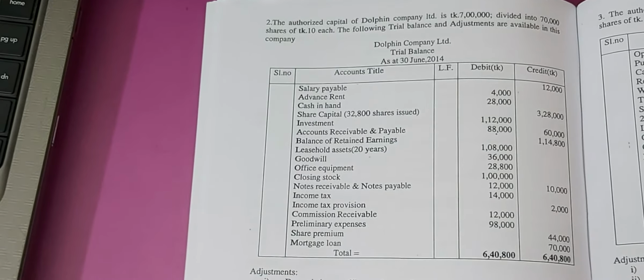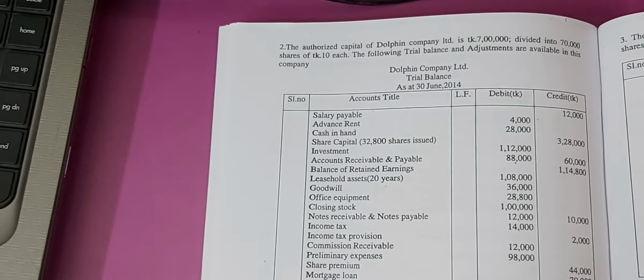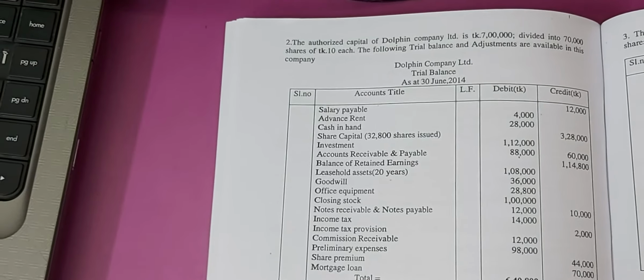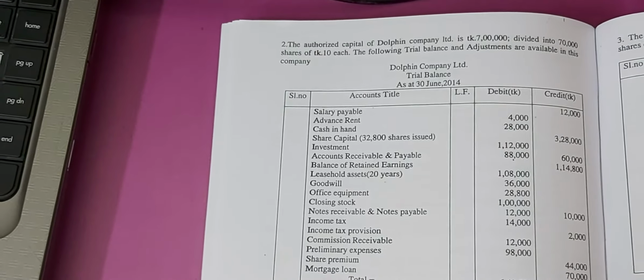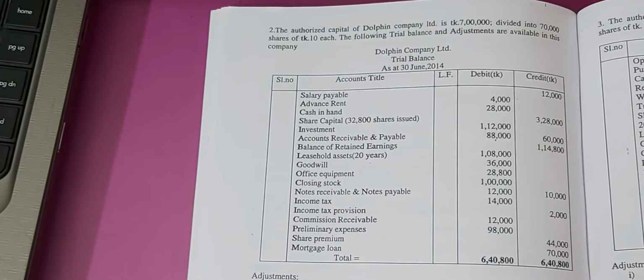Salary payable 12,000, advance rent 4,000, cash in hand 28,000, share capital 32,800, share issued, total amount 3,28,000, investment 1,12,000, accounts receivable and payable 88,000 and 60,000, balance of retained earnings, that is the last year net profit 1,14,800. This is the new item for accounting second paper.